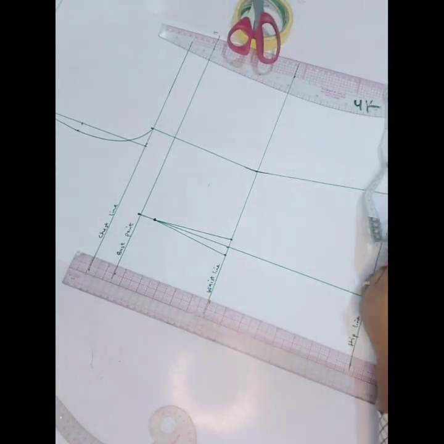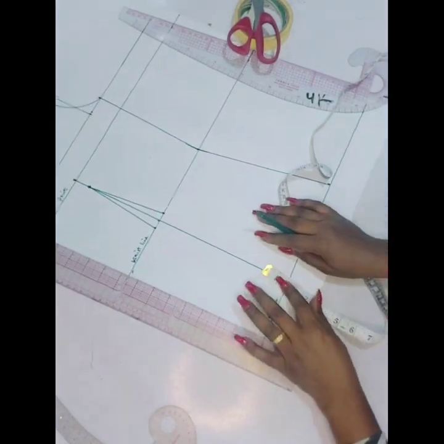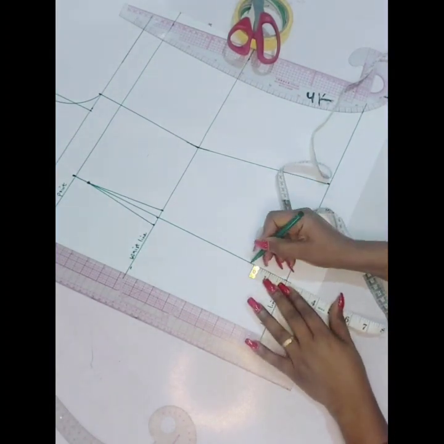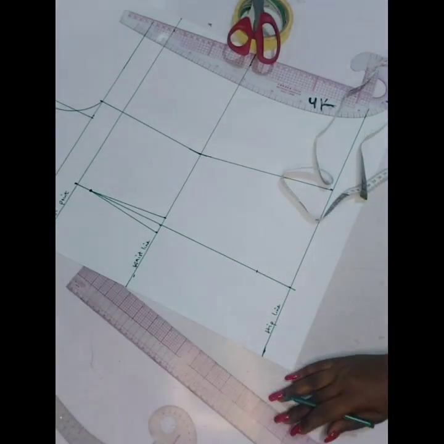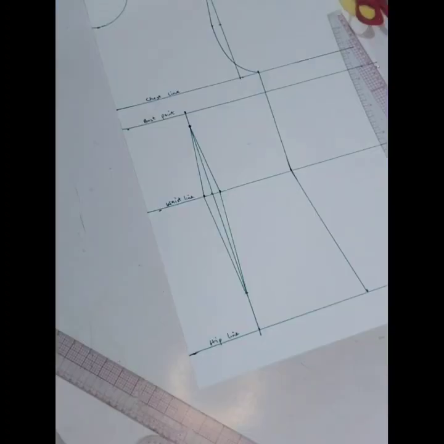After doing that, I will go to the hip line and come up by 2 inches. I'll go up by 2 inches from the hip line and connect the dart back to the waist, as you can see me doing right now. So after doing that, that's the end of the front pattern.